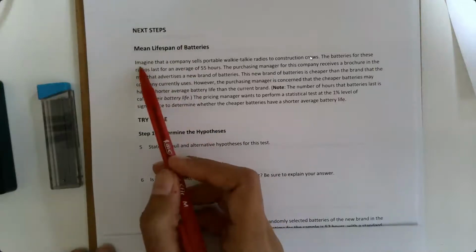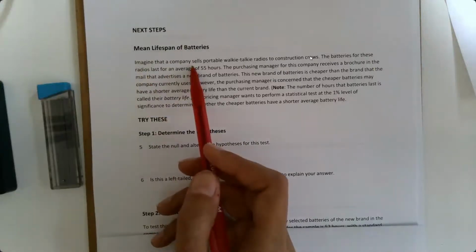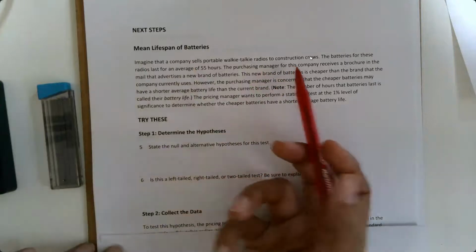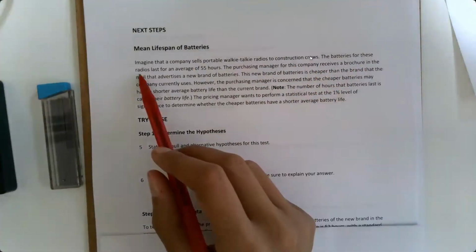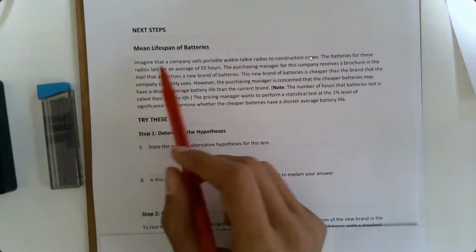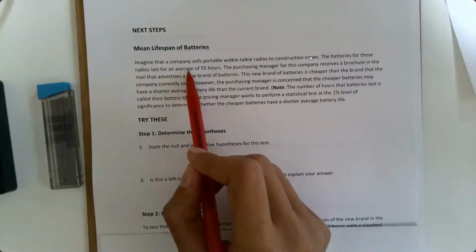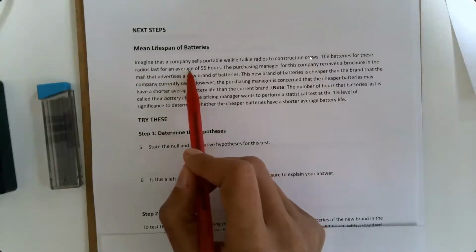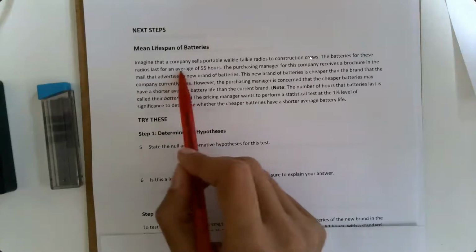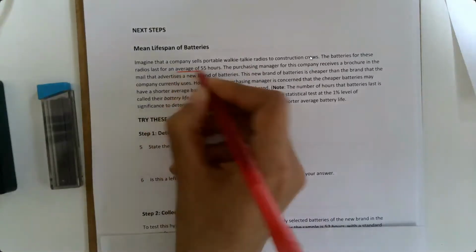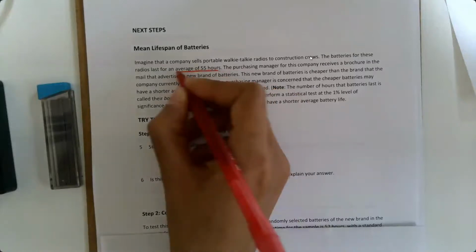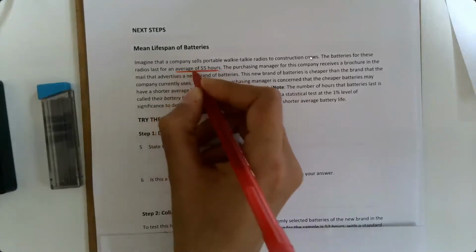Imagine that a company sells portable walkie-talkie radios to construction crews. The batteries for these radios last for an average, okay, I'm a statistician, I'm going to pause a little bit and think about this, an average of 55 hours. So this is important. The average lifespan is 55 hours. So it's important information for me.